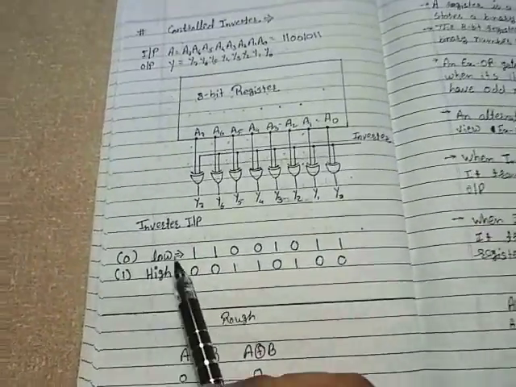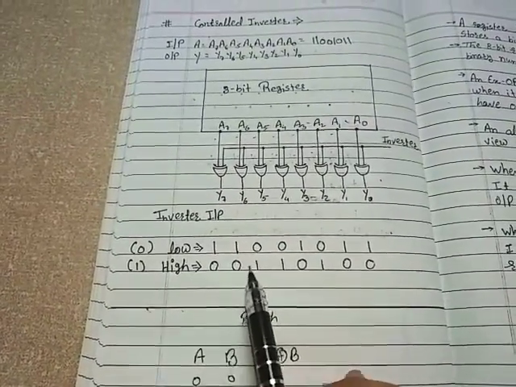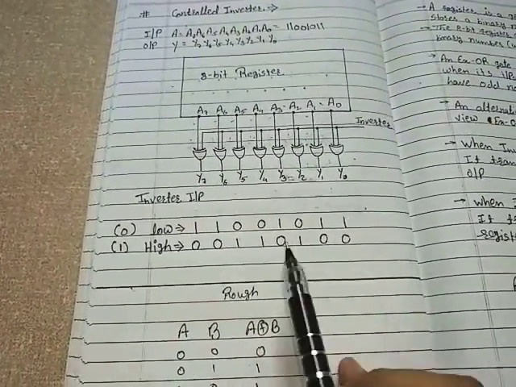So when the inverter input is high, that is 1, what do we get? 0 0 1 1 0 1 0 0.